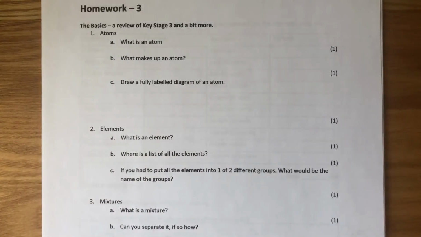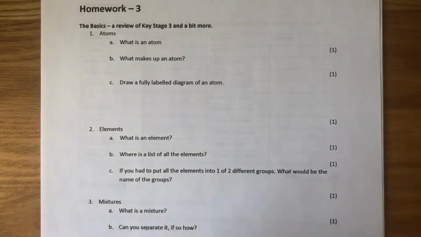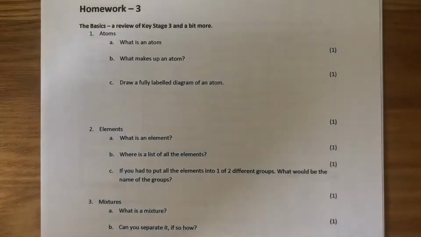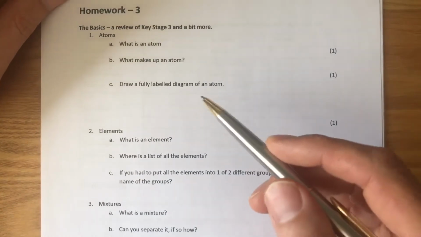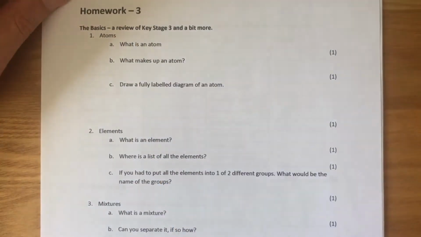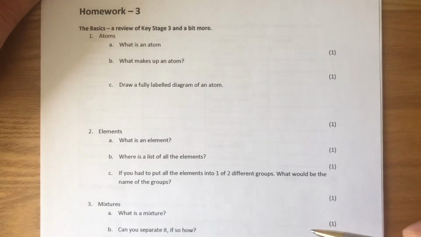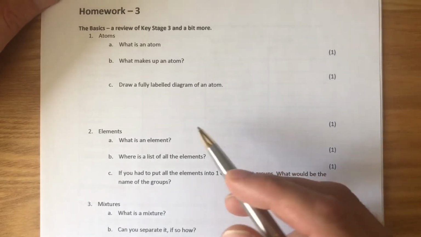So, homework 3. In this homework, we're covering a lot of definitions, and it's absolutely crucial you've got a good working understanding of these definitions, so it's a great homework to do. I'm not going to fill in all the answers, but I'll talk you through some of them, and hopefully that will help if you're stuck. Do use the glossary, do go back to what we did in the lessons, and drop me an email if you're still not sure, because these definitions are crucial.